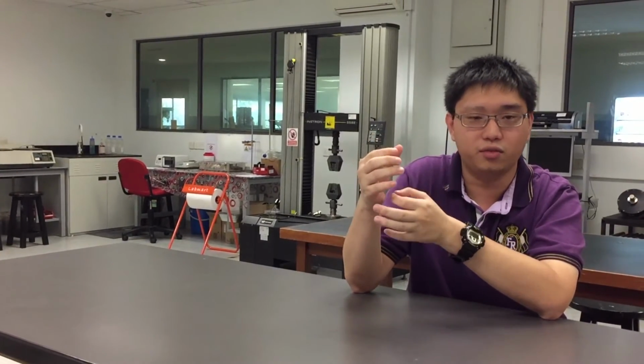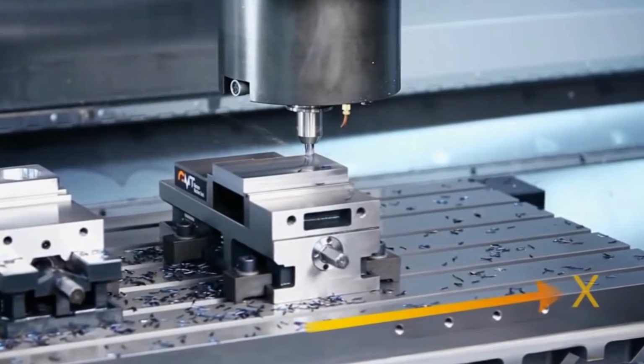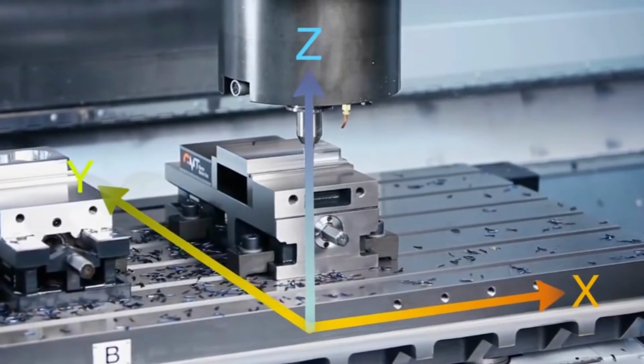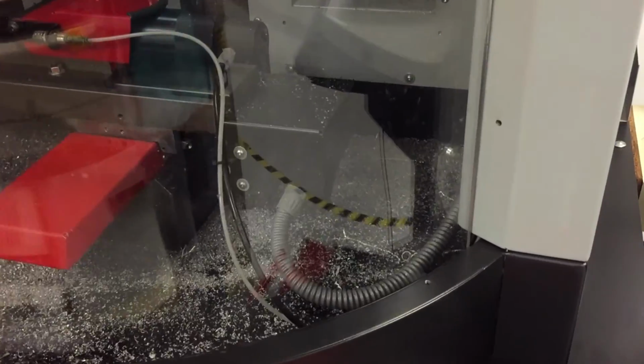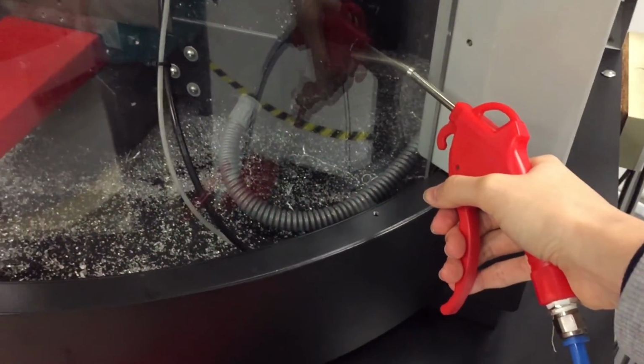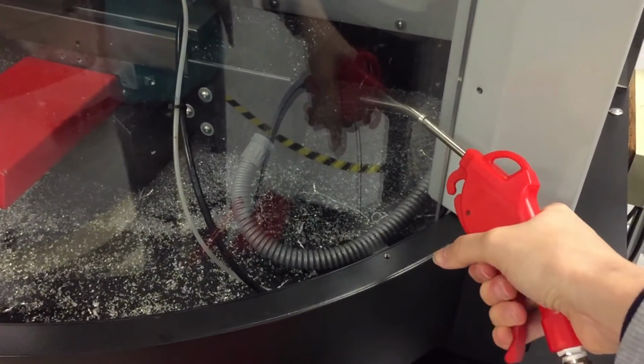So from there, you have to know that the chuck itself is movable in all three directions, X, Y, and Z. Now the horizontal placer is actually movement in the horizontal direction only, meaning back and forth. And you also have to know that there's an air gun inlet where you can put the air gun to wash off all the dust and everything.